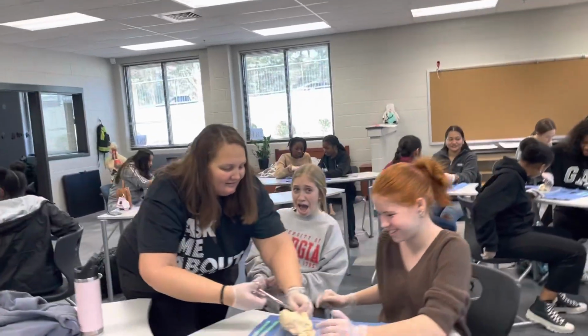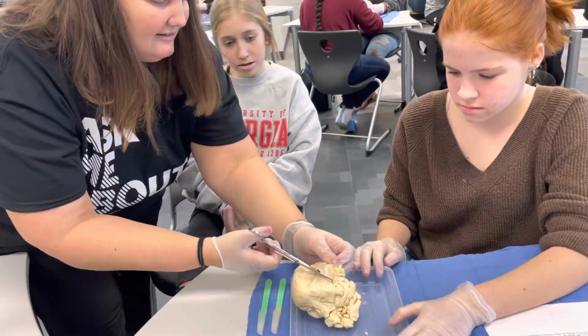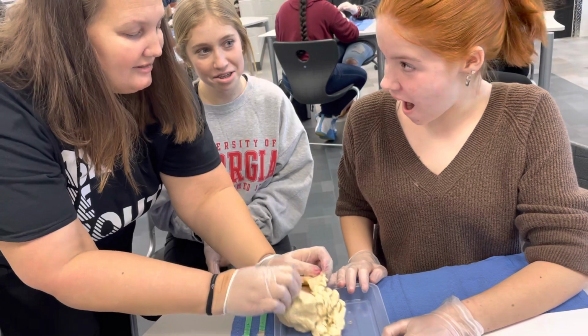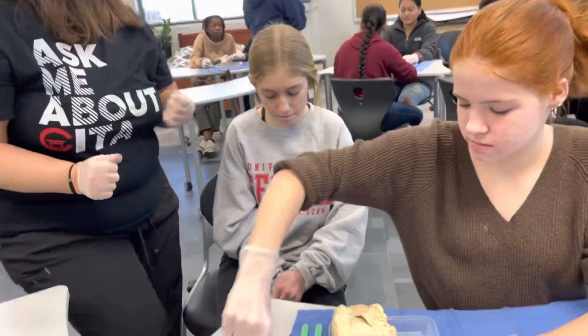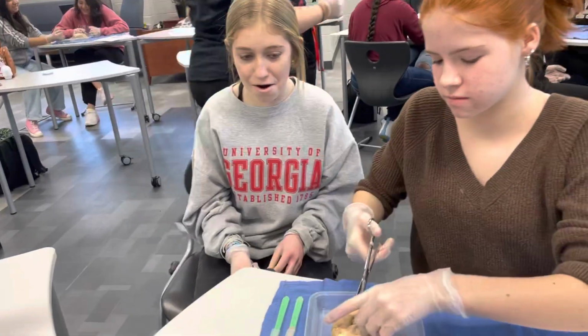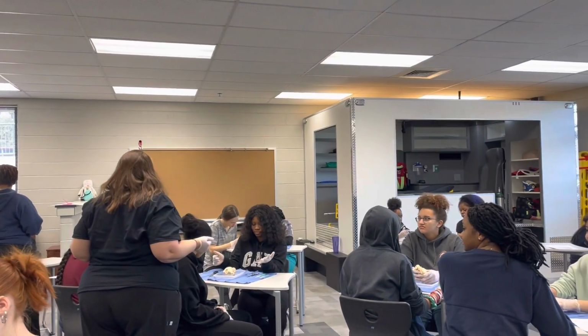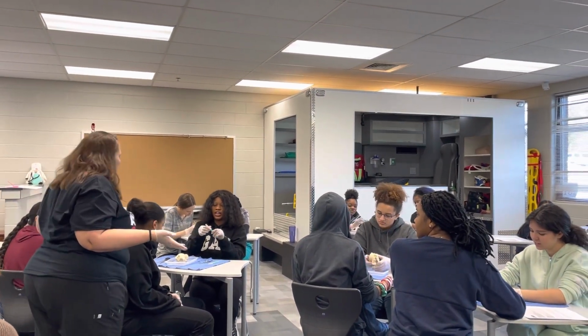This is the covering, so you need to get that off. When you're taking the pericardium off, try not to cut your vessels, because I want you to be able to see your vessels.